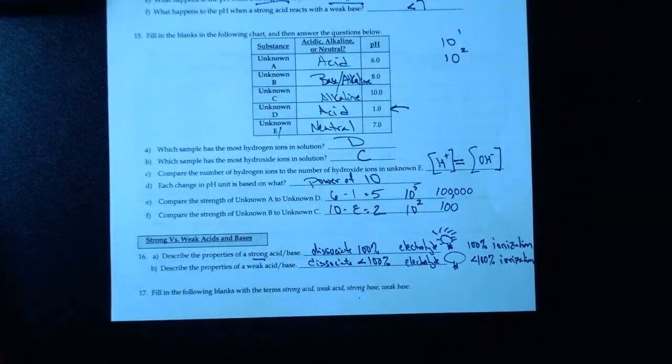And there you go. That's part 1. We will pick up with part 2 tomorrow.